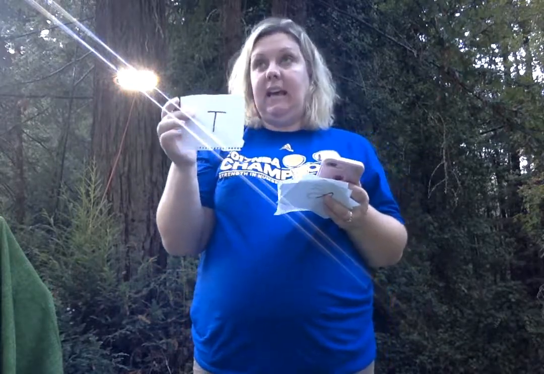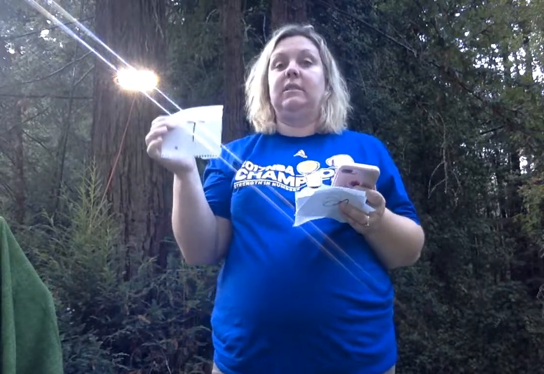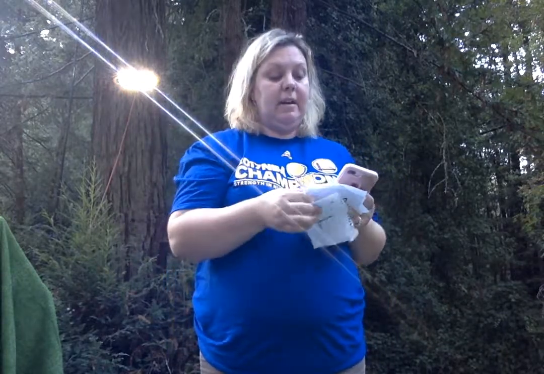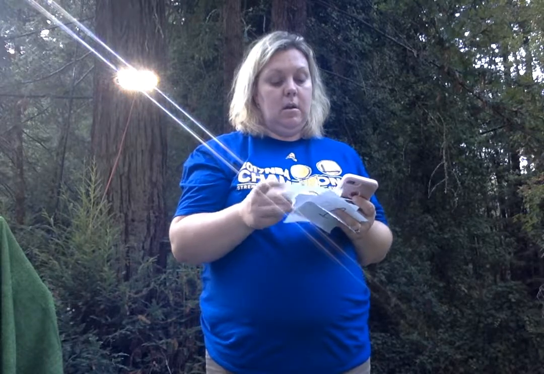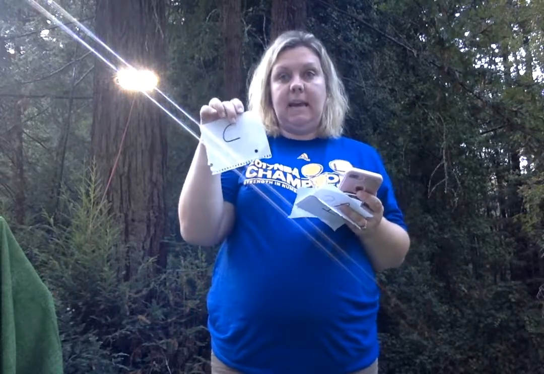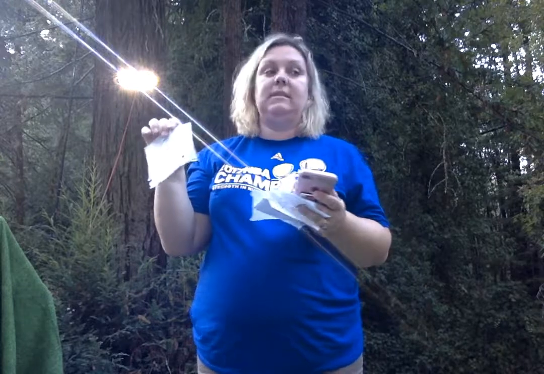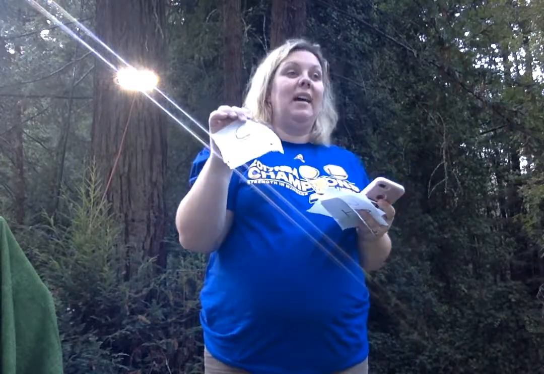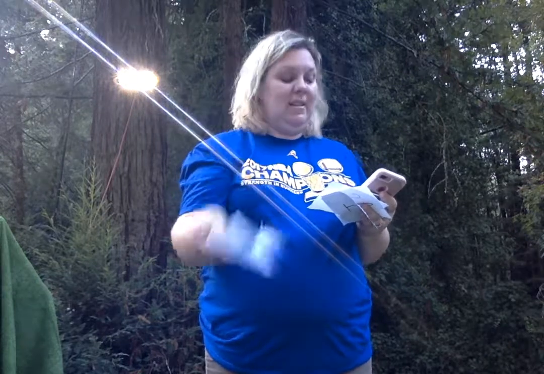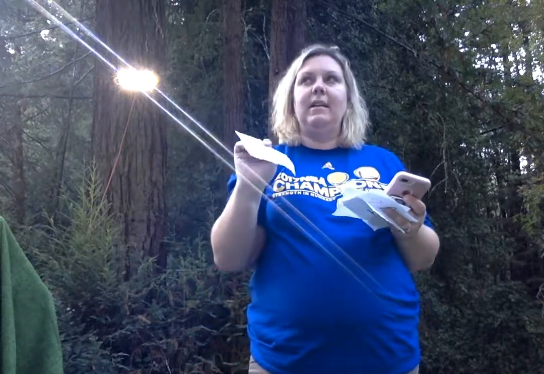Alright, the first card I have is a T. Correct. Can we say the sound for T? T. Great job. The next one is C. What sound does C make? We just learned this yesterday. K, k. Great job. What animal begins with a C? A K sound. Cat. Great job.